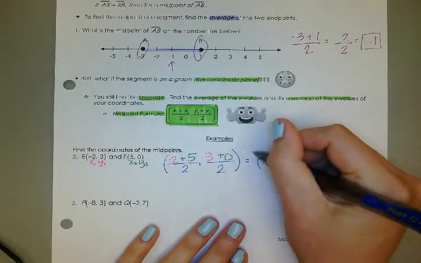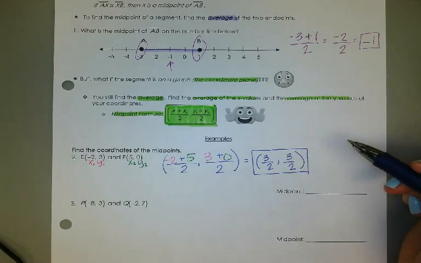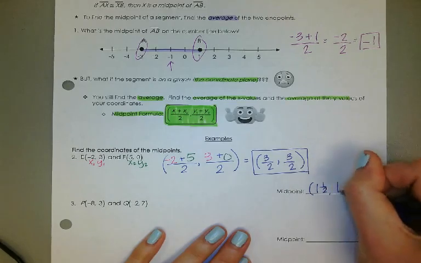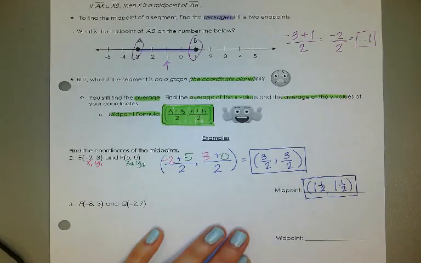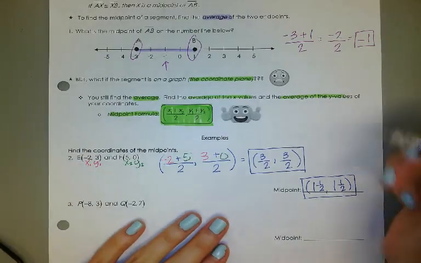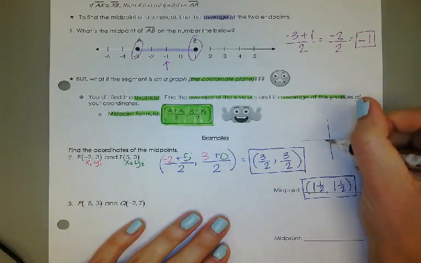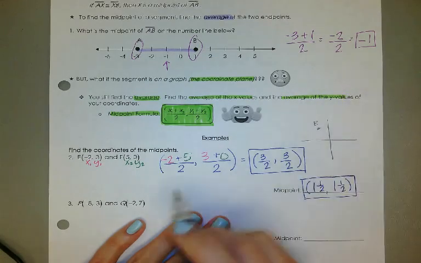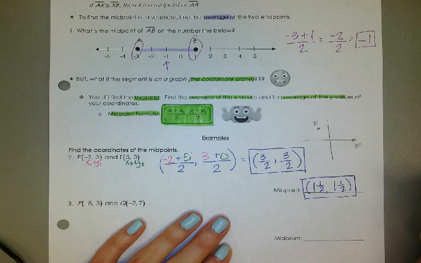This is a completely appropriate answer for our midpoint because they are simplified fractions. However, if you would like, you can also represent this as 1.5, comma 1.5. So if I consider what I've actually done here, if this were on a graph, an xy coordinate plane, point E is at -2, 3, which is in here somewhere, right? And point F is at 5, 0, which is on the x coordinate over here somewhere.